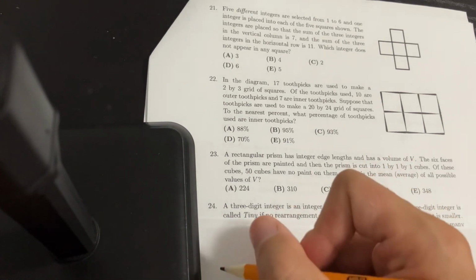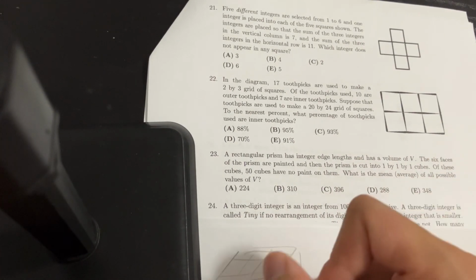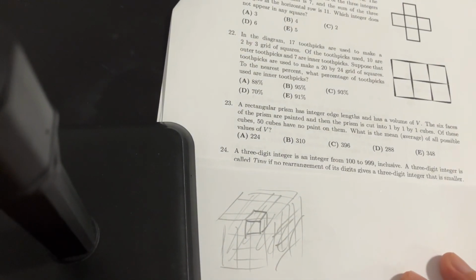Let's say this is the cuboid. It is cut somehow, and then everything on the surface is painted. Everything inside is not painted. Everything inside is safe. And we've got a total of 50 inside the cuboid, so 50 of them are not painted.